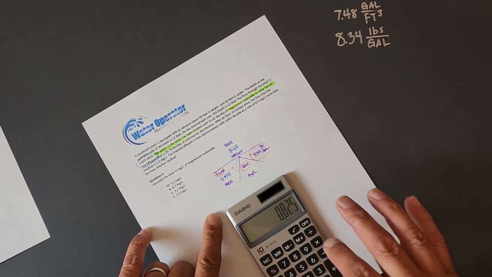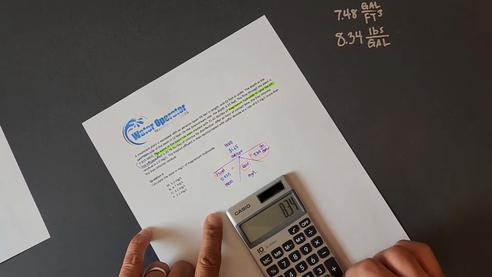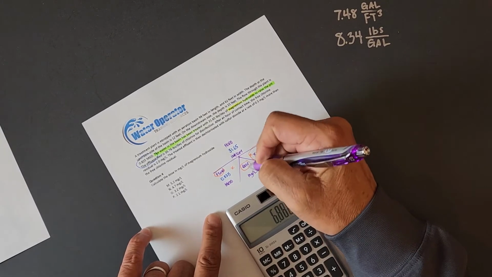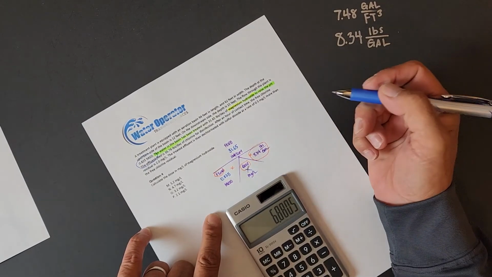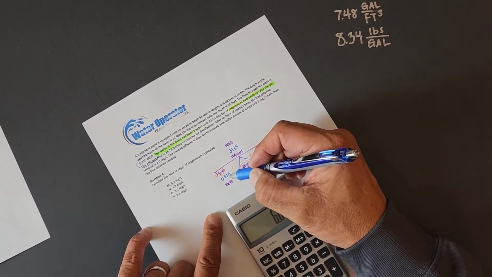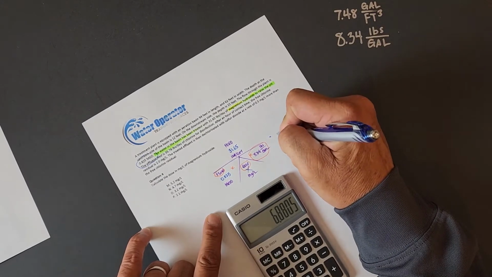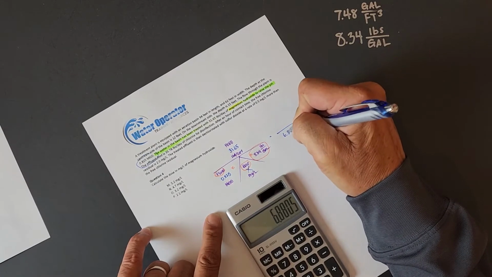0.825 times 8.34. Because dose is our x, that's our unknown. We multiply 0.825 by 8.34, and that will give us 6.88.